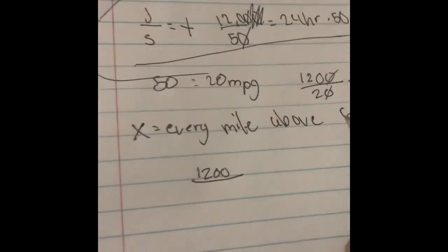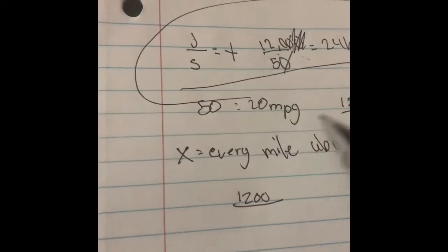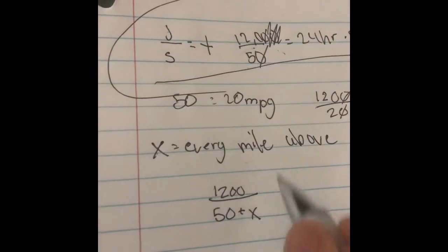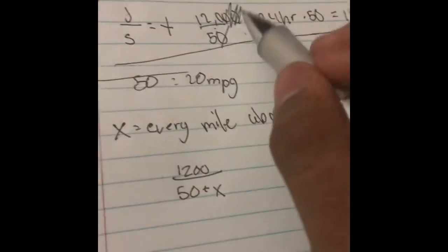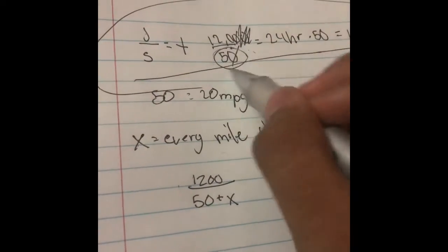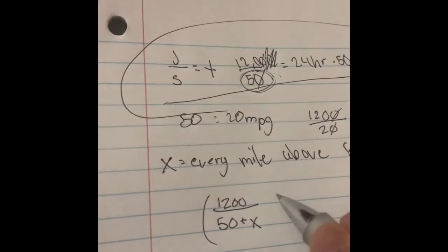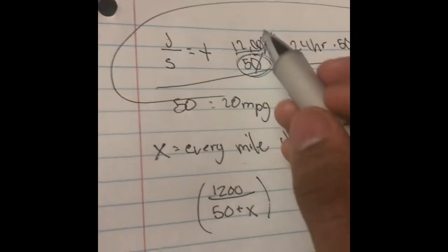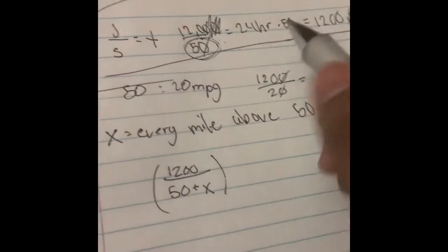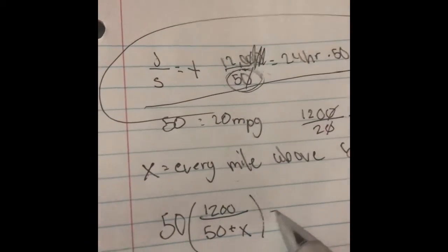That's our starting point, so that never changes. Then the speed is 50, and I said every mile above 50, so let's put 50 plus x. This is the speed, this is the speed, and this is also speed. After we're done dividing this, we get times 50, so you just put 50 right here. And then you add these two up, so let's put a plus.